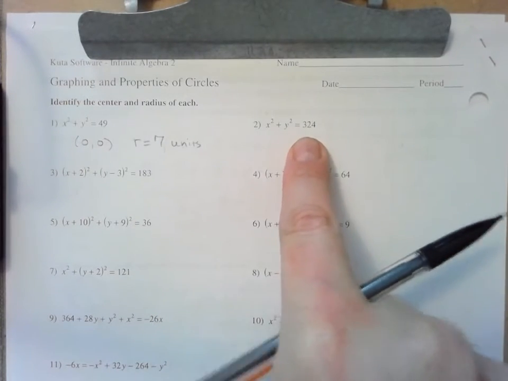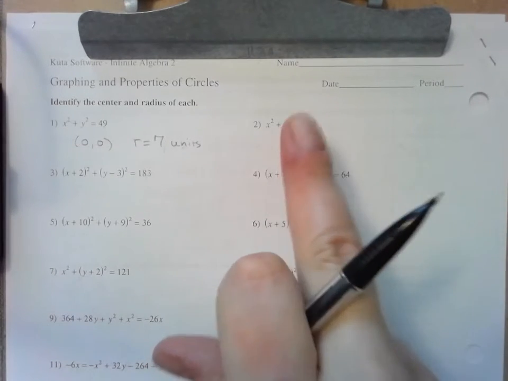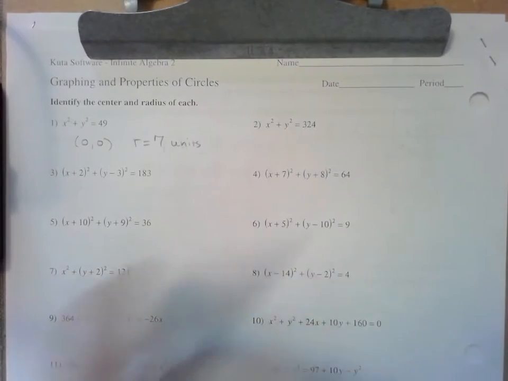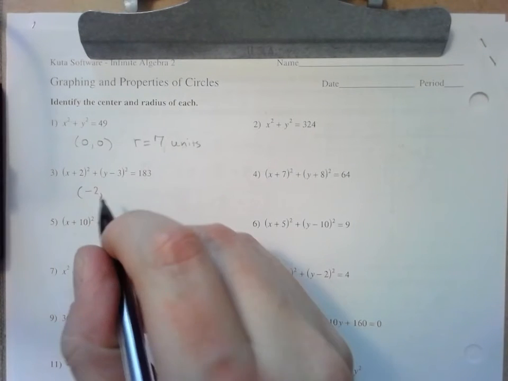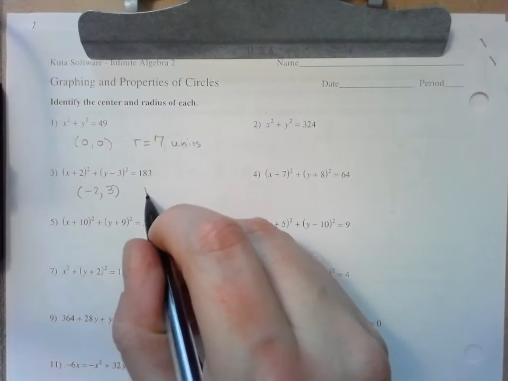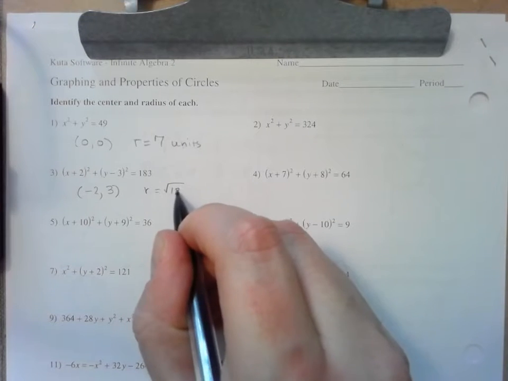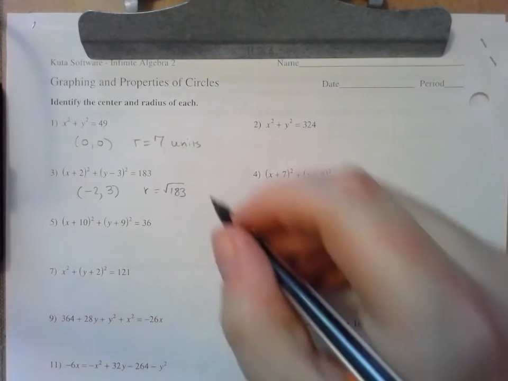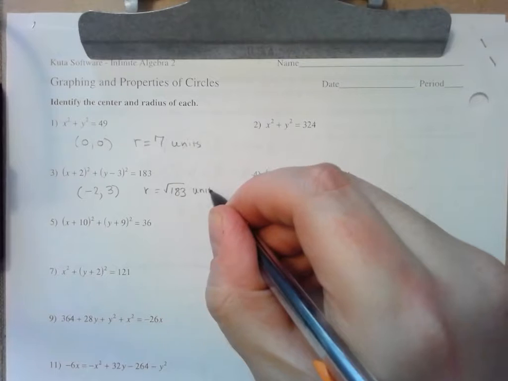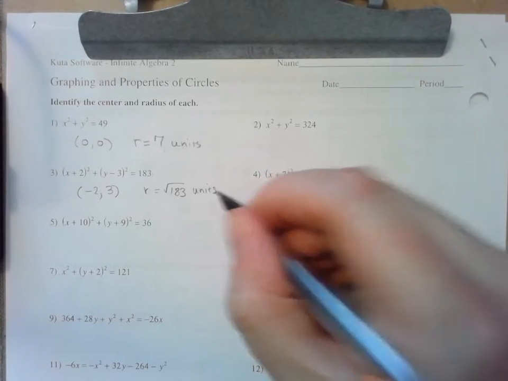Question 2, although it's not an odd question, also has a center of (0, 0) and a radius of 18, in case you want to look at that. Question 3, the center is (-2, 3). Our radius is the square root of 183. Think of any perfect square that is below 183, like 169, 144. Think of anything that might divide 183. Unfortunately, nothing does, so our radius is the square root of 183 units.